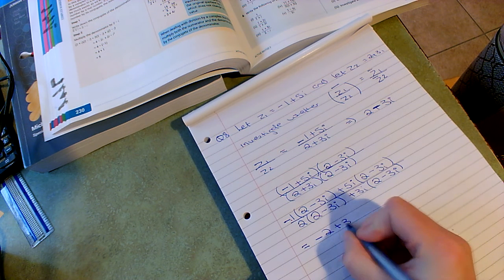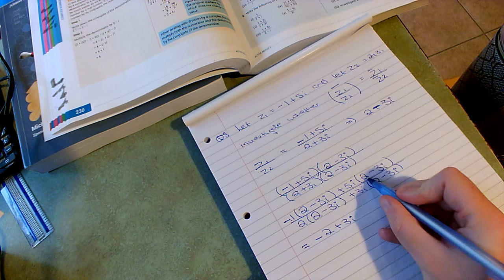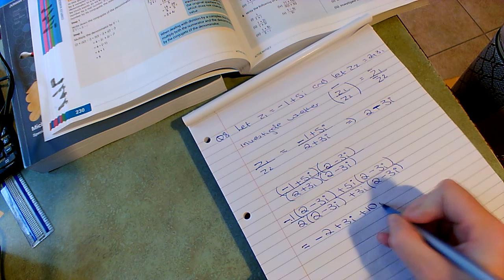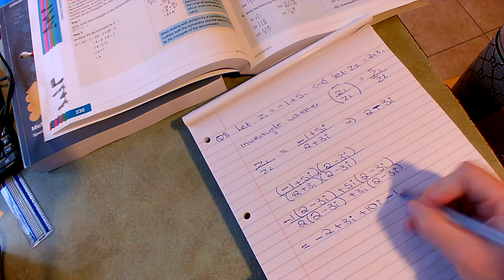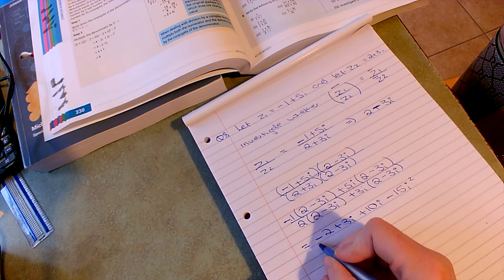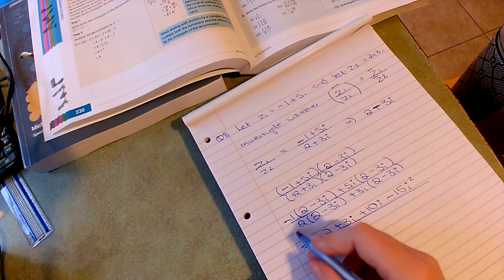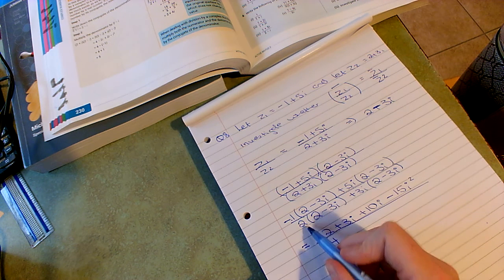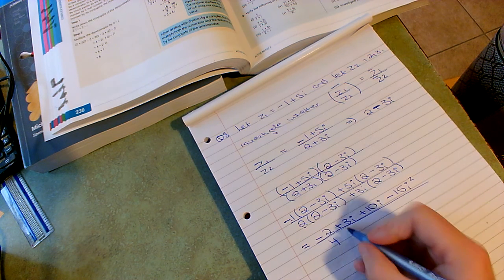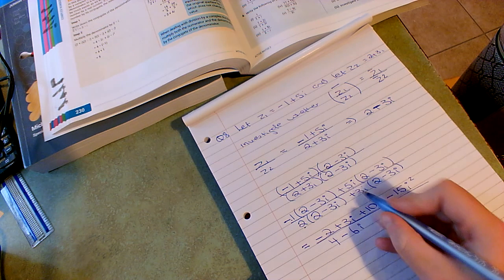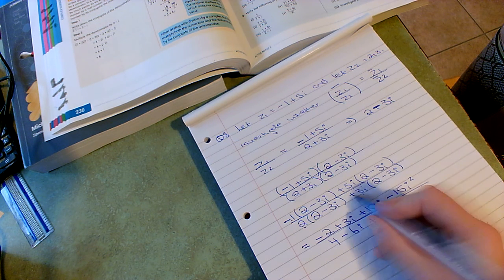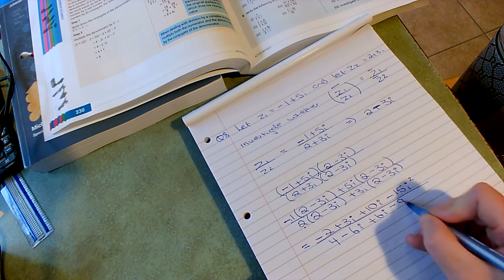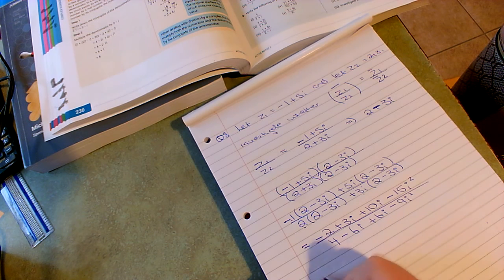Minus 1 times minus 3i will give me plus 3i. 5i times 2 will give me plus 10i. 5i times minus 3i will give me minus 15i squared. All over 2 times 2 will give me 4. 2 times minus 3i will give me minus 6i. 3i times 2 will give me plus 6i. Plus by minus will give me minus 9i squared.